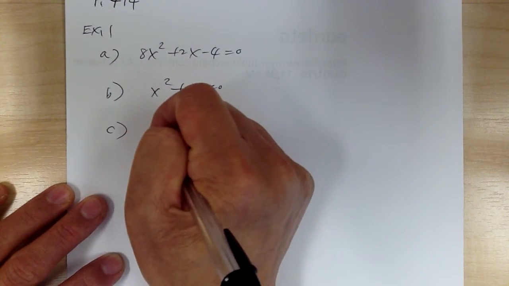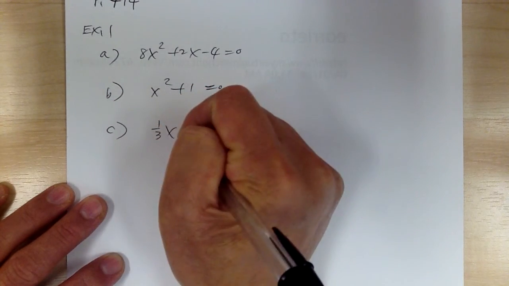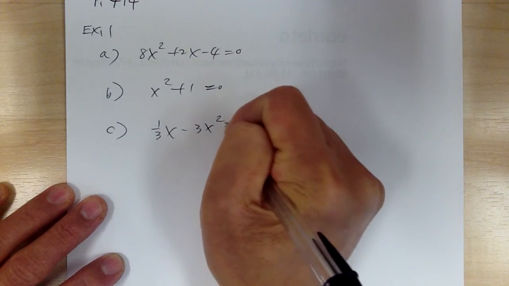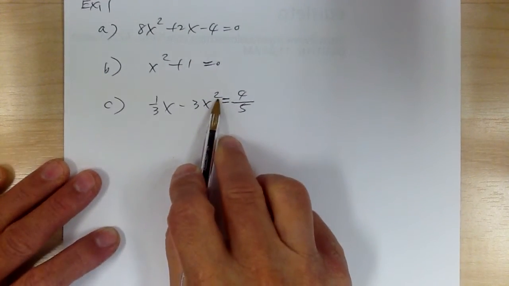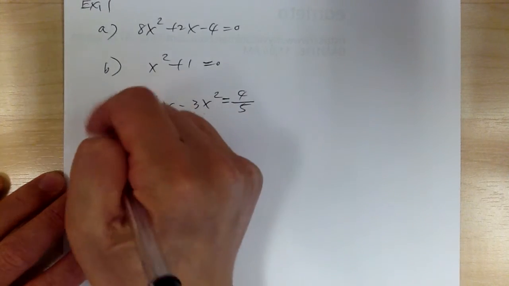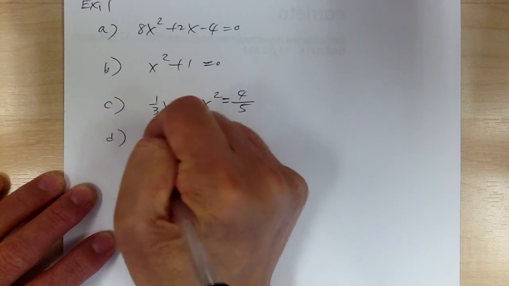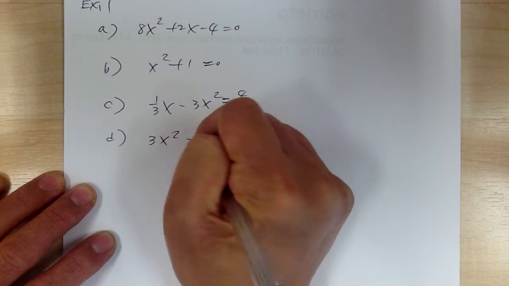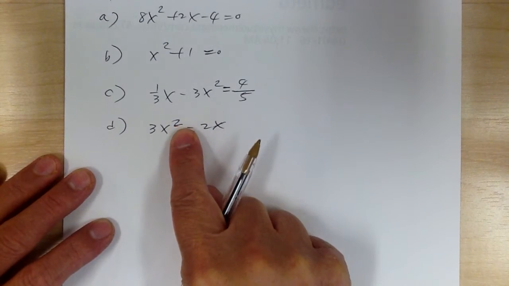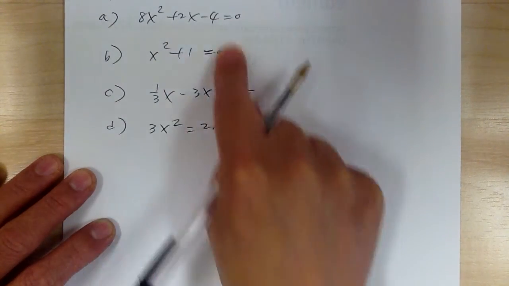And you have example C, 1/3 x minus 3x squared equal to 4 over 5. Again, the highest degree term is x squared, so that's your quadratic equation. And same thing with D, you got 3x squared is equal to 2x. So the highest degree term is squared. These are all examples of quadratic equations.